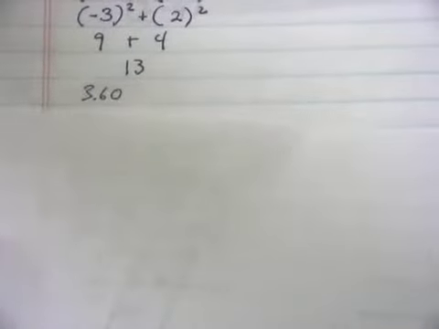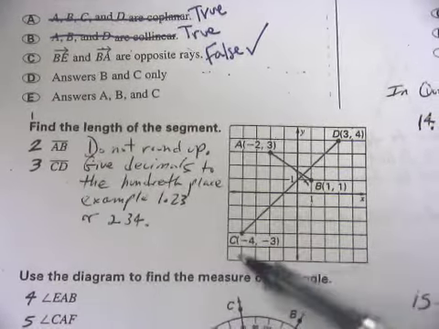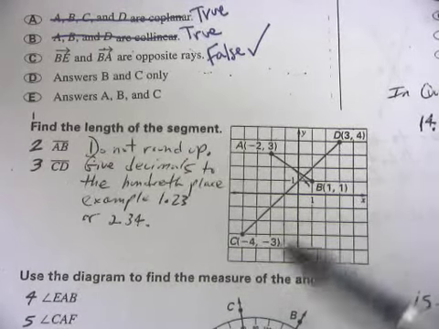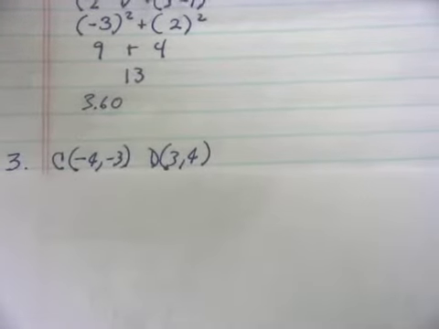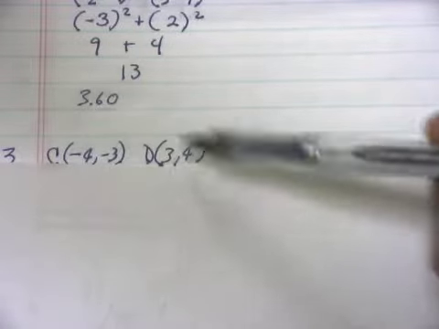Let's take a look at number 3. Question number 3 is asking to find the distance between points C and D. And those coordinates are (3, 4) and (-4, -3). There are my coordinates.